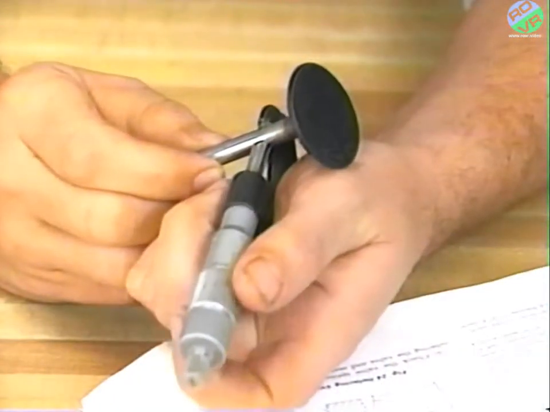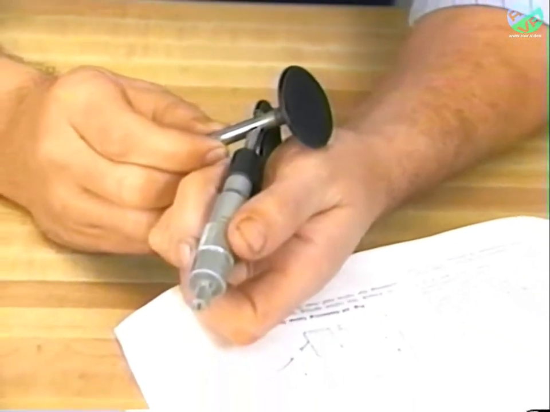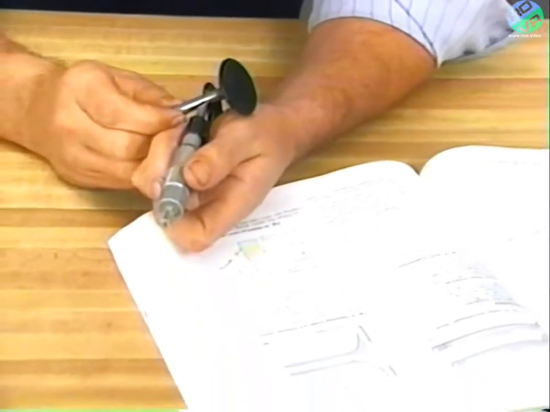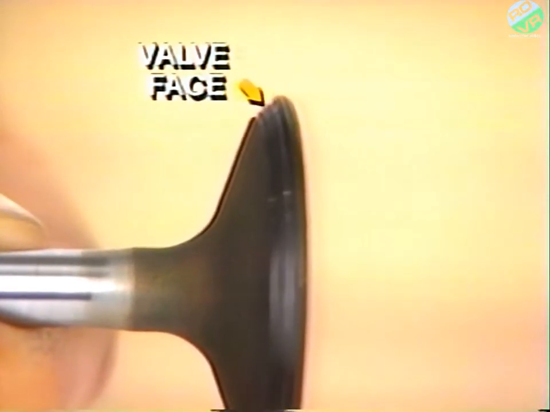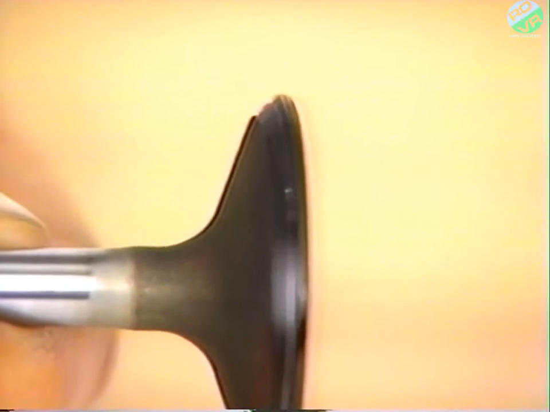The stem diameter of the valve should be mic'd in the valve guide area and checked against the minimum dimensions listed in the service manual. The valve margin and valve face should be inspected for wear or damage and refaced if necessary.